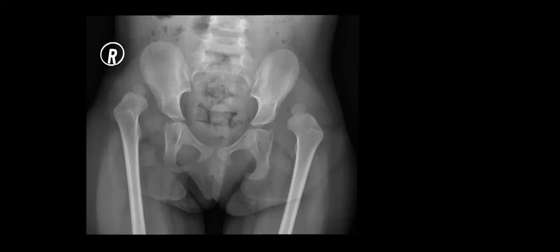So on these X-rays, we can see that both hips are dislocated. They're out of the Hilgenreiner and Perkins lines. You can see them in the upper outer quadrants. So she'll need an open reduction, and likely a femoral varus derotation osteotomy.